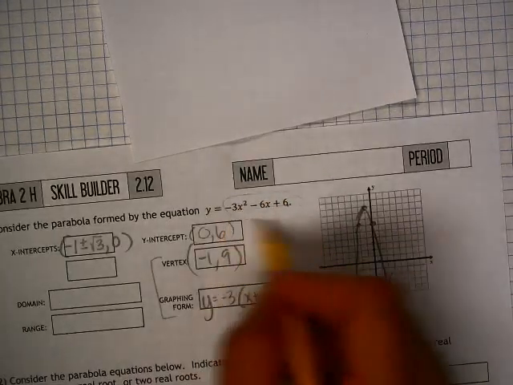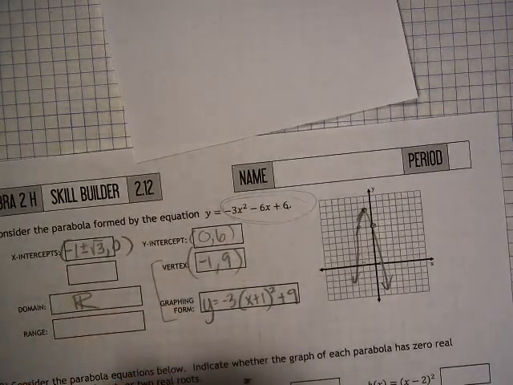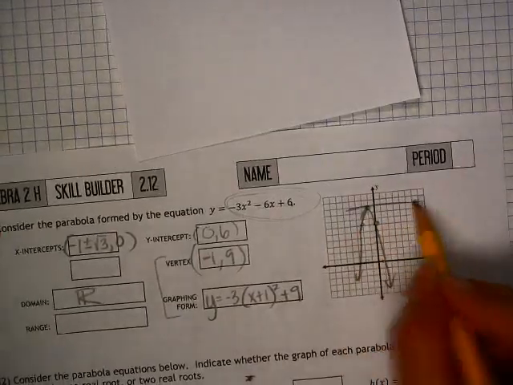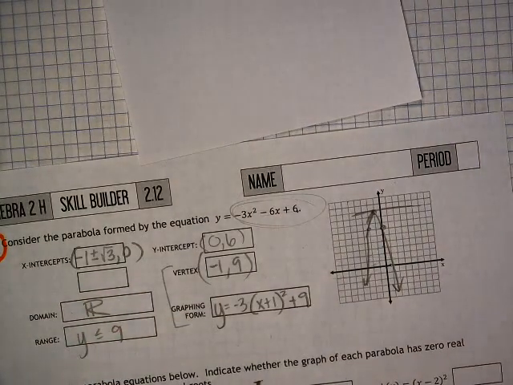So the domain is everything. No matter what you plug in, everything's nice. You're never going to get an imaginary number or anything. So everything. And then the range, this is the height. So as long as it is less than that, it can be equal to that, but as long as it's less than that, you're good.